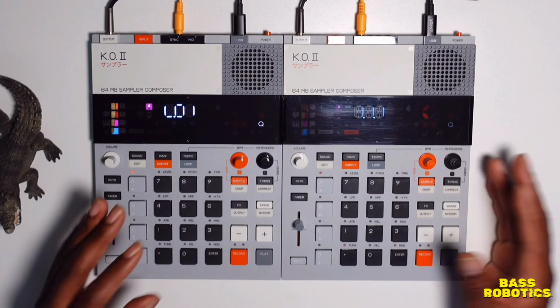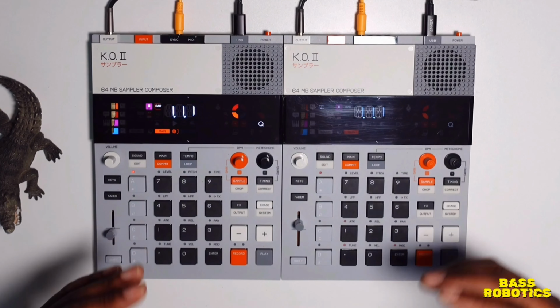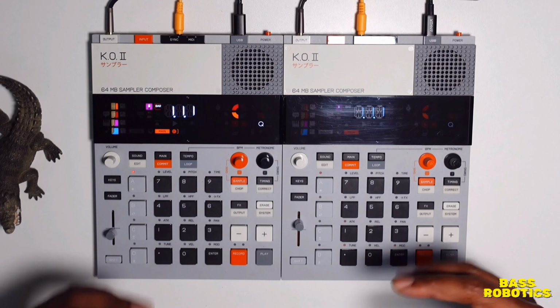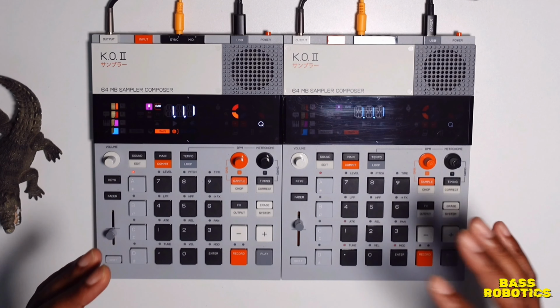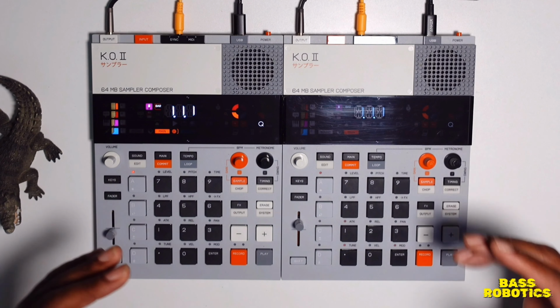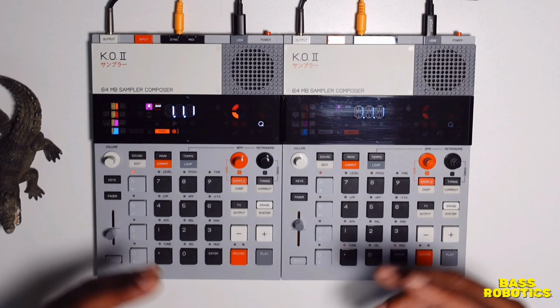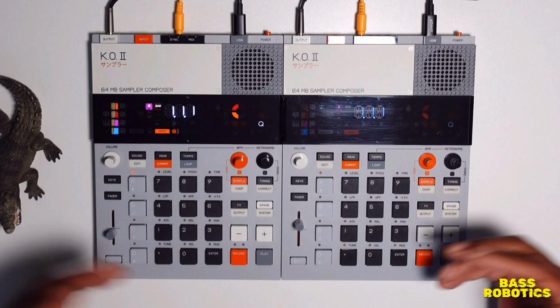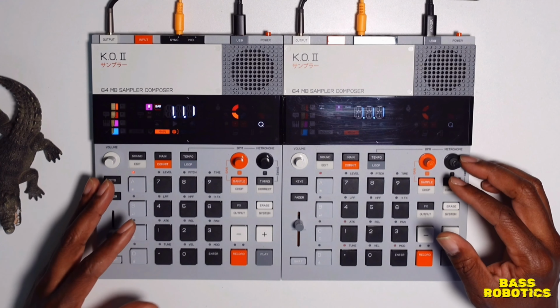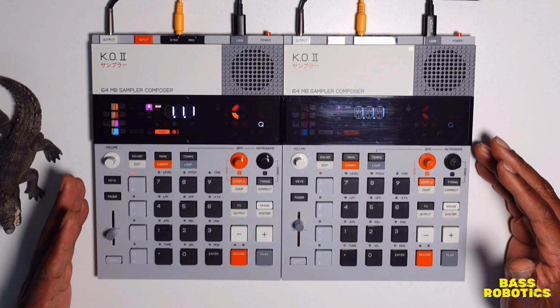Now we get into song mode. The song mode are lists compiling a bunch of scenes together to play in a specific order. This is song mode. That's all it is. The lists tell the KO2 what scenes to play and in what order.